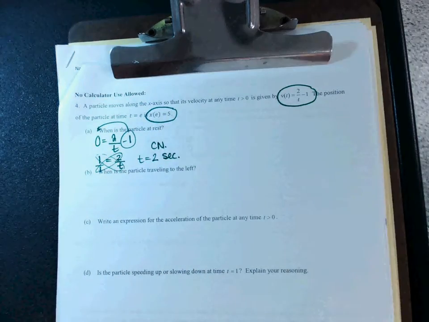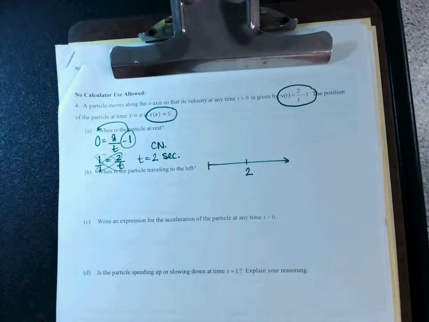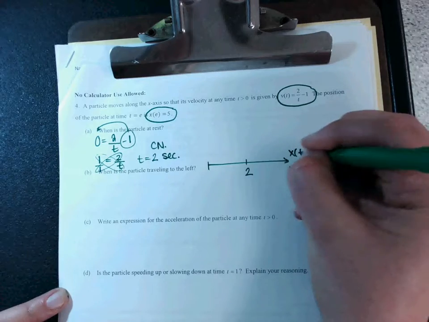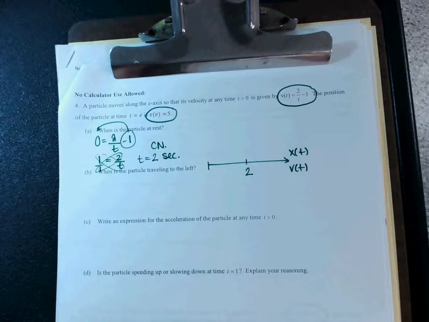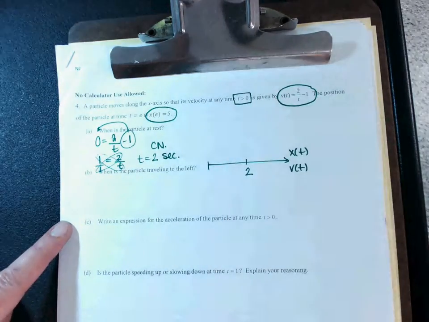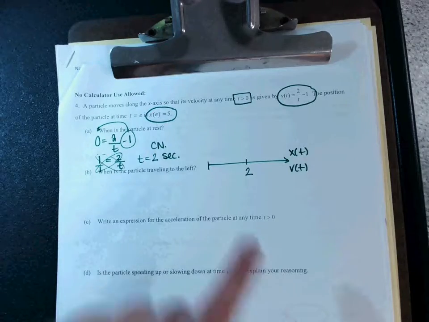Okay, part B, set up your number line. I want to know when the particle is traveling to the left. Well, then I need to do a sign chart. So this is v of t. This is x of t. What is a number smaller than 2 that I could plug in? Okay, 1. Now, a lot of times people will pick 0, but what does it say right here? Greater than 0. Can I pick 0? No.